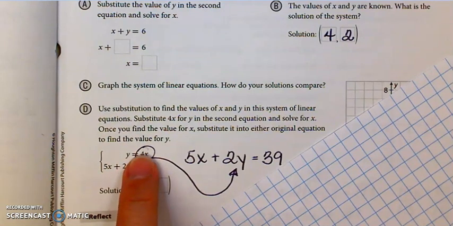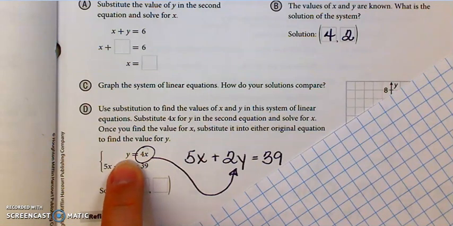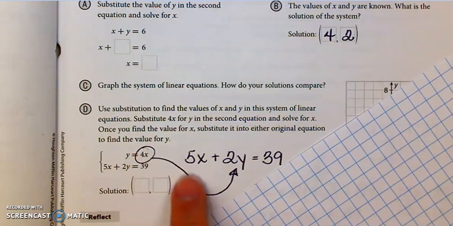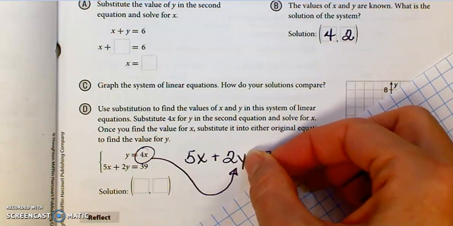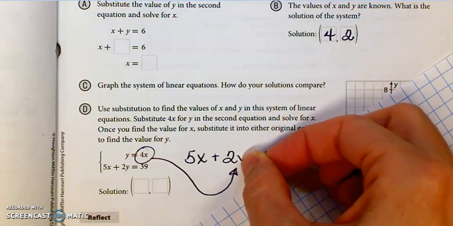You know from this equation what y is equivalent to. y is equivalent to 4x. So I can put 4x or I can put y. Those two things are equal. So over here, I'm going to put what y is equivalent to instead of writing y. I'm going to put 4x in here.